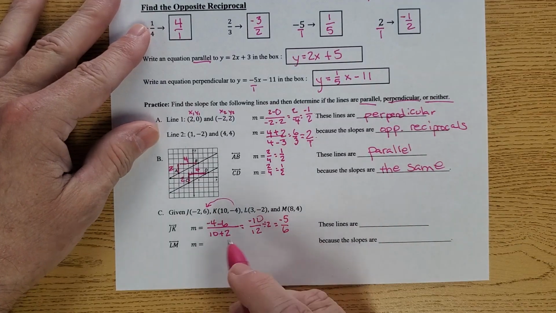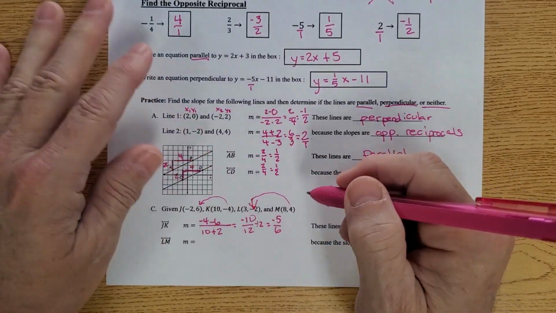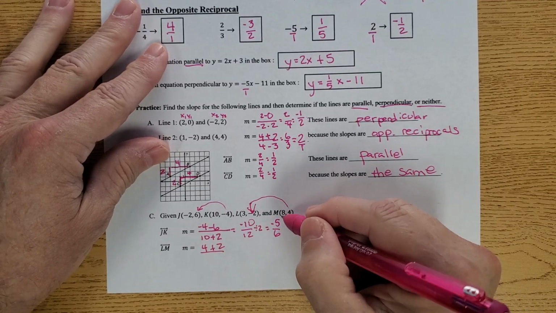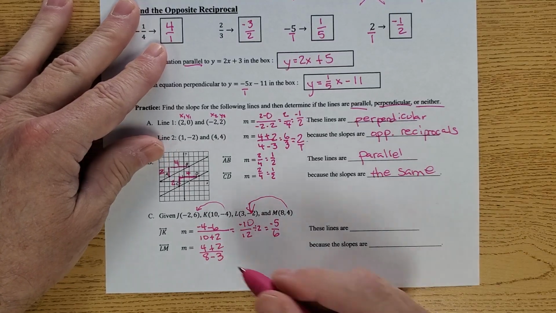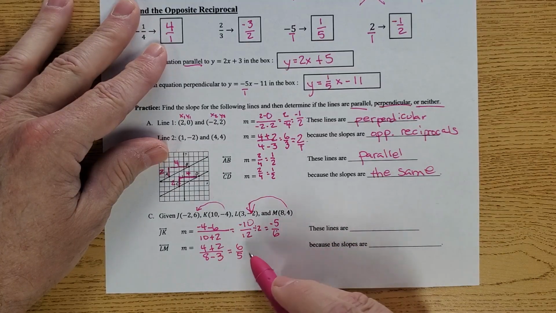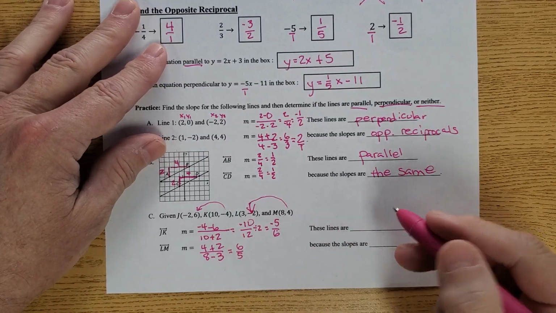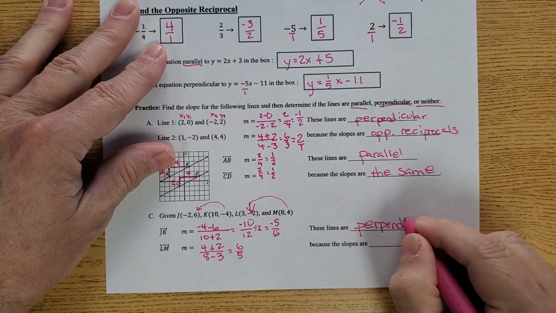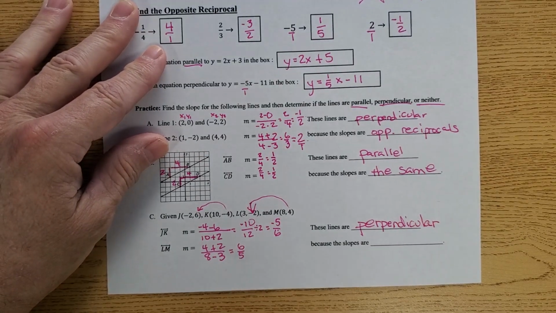Okay, that's reduced. All right, now we're looking at this one. Okay, 4 minus a -2 is going to be 4 plus 2. Okay, now the x is 8 minus 3, so it's 8 minus 3. All right, and that's 6 over 5. Okay, negative reciprocals or opposite reciprocals. We used to call it negative reciprocals. Anyway, so, all right, these lines are perpendicular because they are opposite reciprocals. You flip the fraction and change the sign.